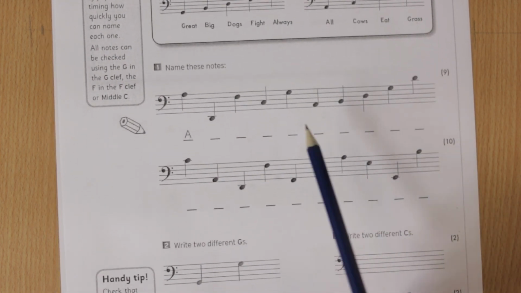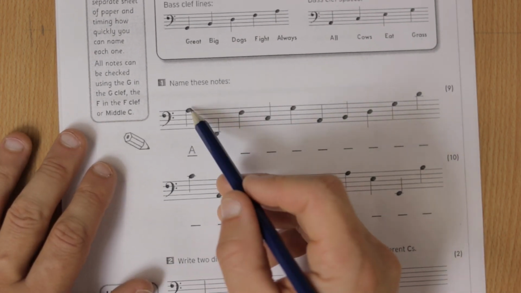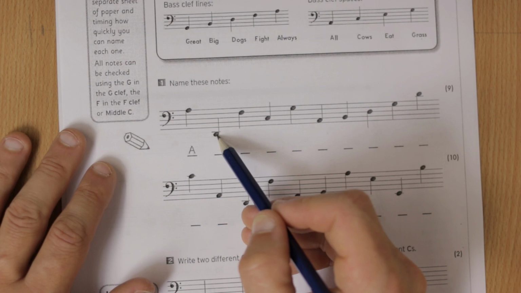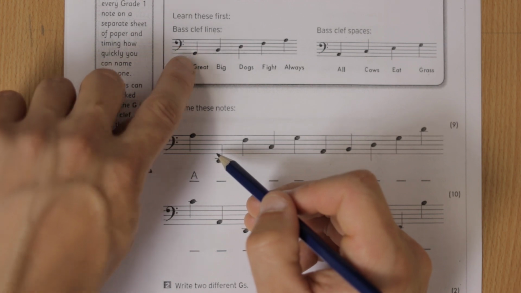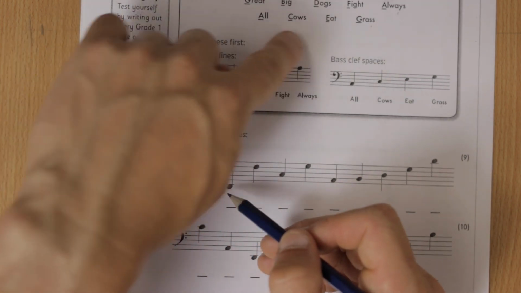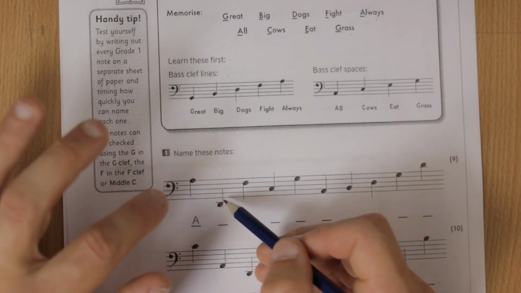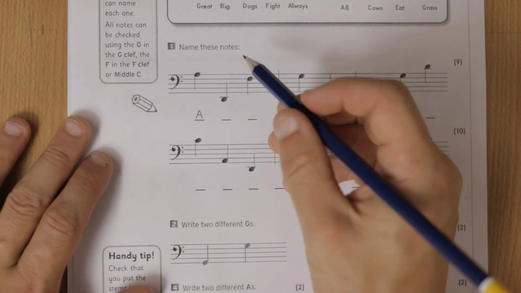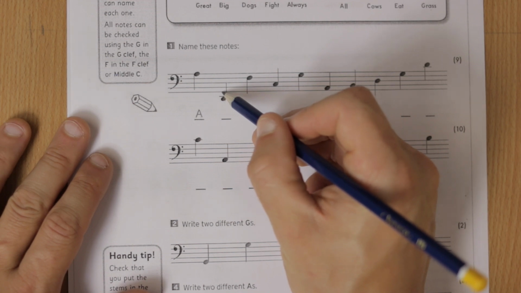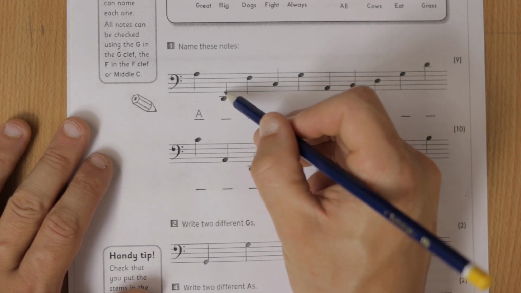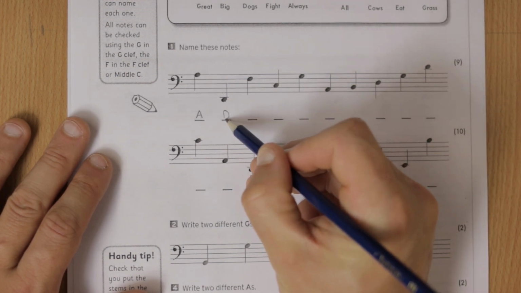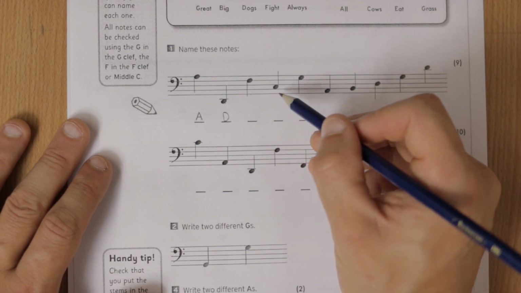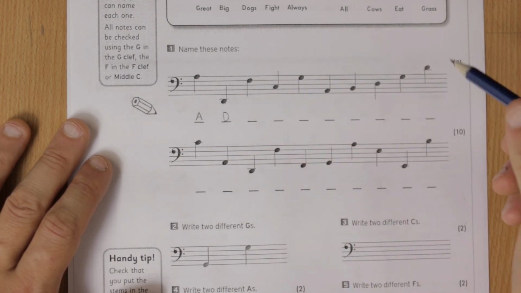Okay, so let's just do a few for you. They've done A, and we're starting with a hard one already. So remember what we do? We go to the bottom line. What is the bottom line? Well, it's G for great. Try not to look at this, by the way. Cover this up and try and memorize great big dogs fight always and all cows eat grass. So the bottom line is G. So we go back in our alphabet, back to F, and then back one more to E, and then back one more again to D. So that's going to be a D. All right. Great big dogs fight. All cows eat grass. Okay, so you can go through like that.